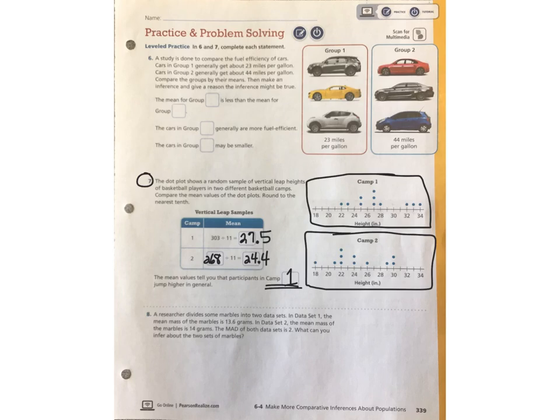of 27 5/10. In Camp 2, you first had to show how to add together all of those dots that were present, and you should have gotten a total of 268. Divide that by 11, because again, there are 11 pieces of data in the dot plot, and you get an average of 24 4/10. So what we can conclude is that the mean values for the participants in Camp 1 jump higher in general.